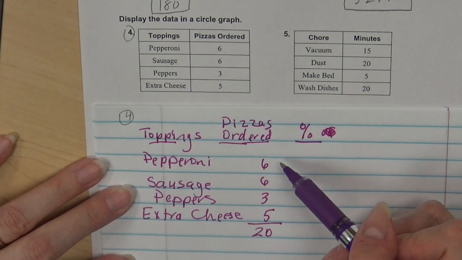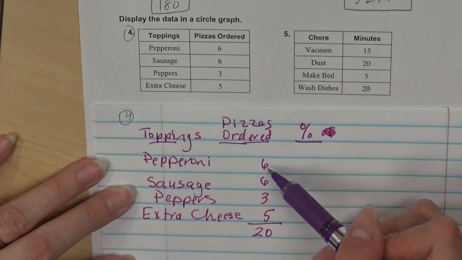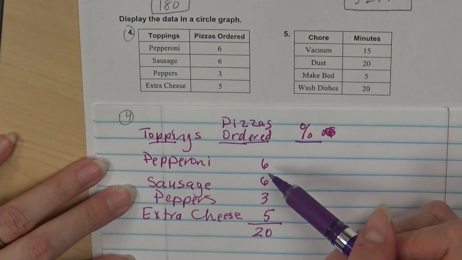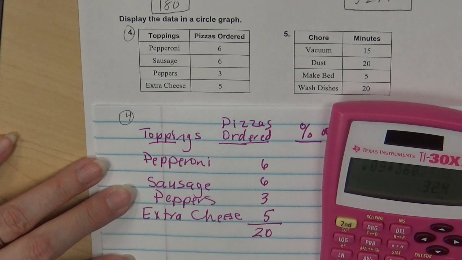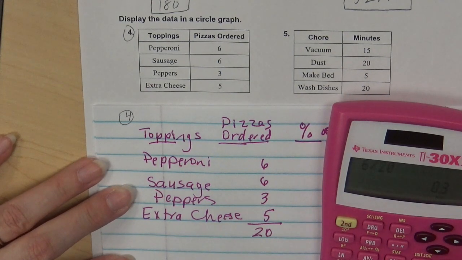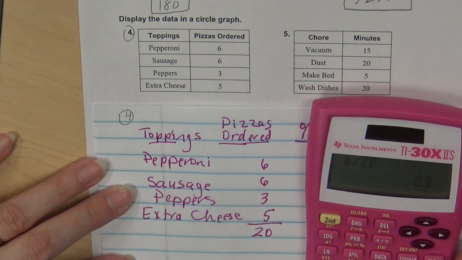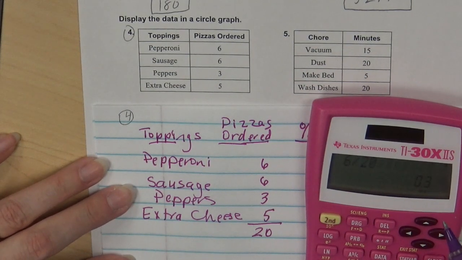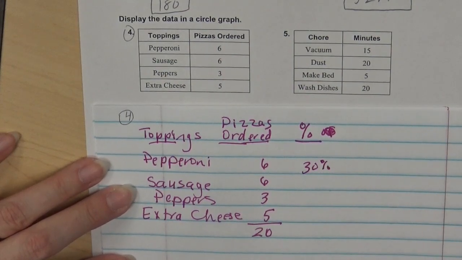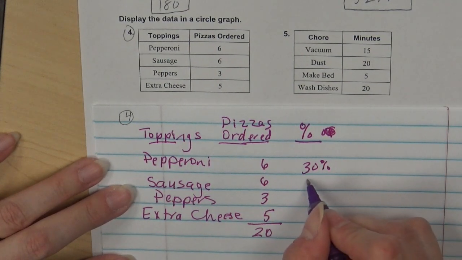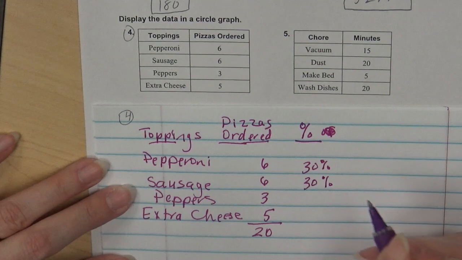Then I just need to calculate 6 out of 20. What percent is 6 out of a total of 20? So I would do that by saying 6 divided by 20. So 6 divided by 20, my calculator says 0.3. Okay, well 0.3, if I write that as a percent, I move the decimal 2 places and it would be 30%. Okay, sausage is the same number, so it's also 30%.